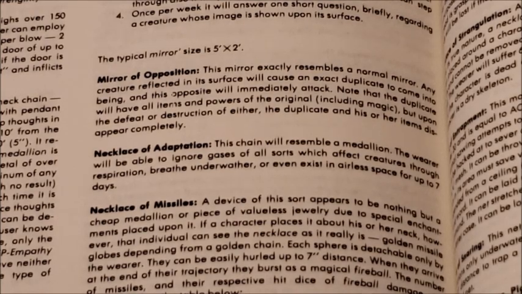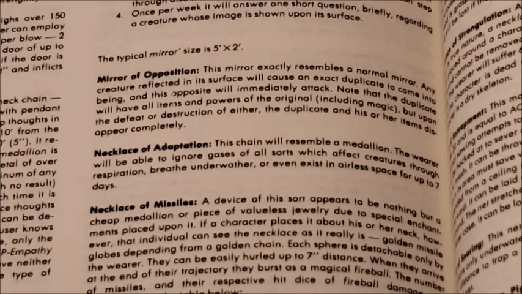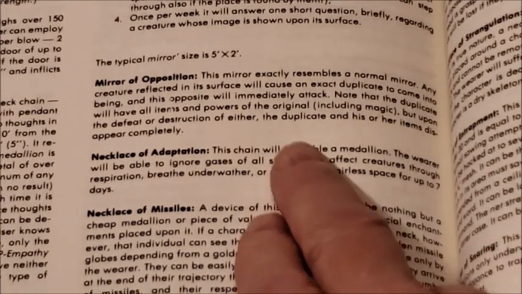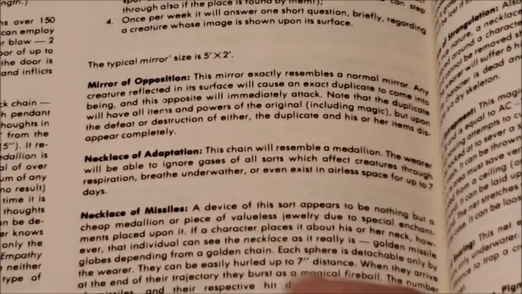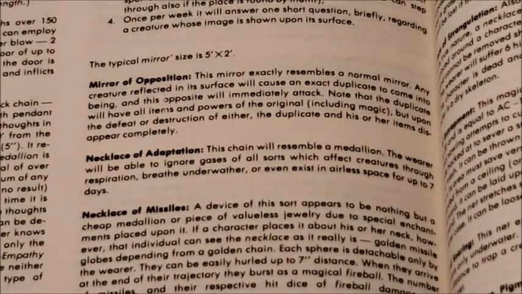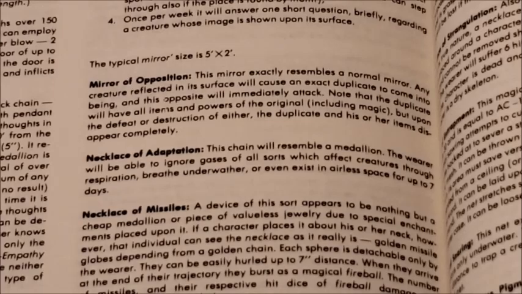I have a very veteran group that I'm DMing these days. If I'm going to put one of these into the dungeon, I will put it behind a tapestry or some kind of wall cover or even a secret door. And then when they open it and the light from their continual light or their lantern falls on it, they'll see themselves in the mirror itself. It says any creature reflected in the surface will cause an exact duplicate. Doesn't mean you have to see it. Just means you have to be reflected in the surface.